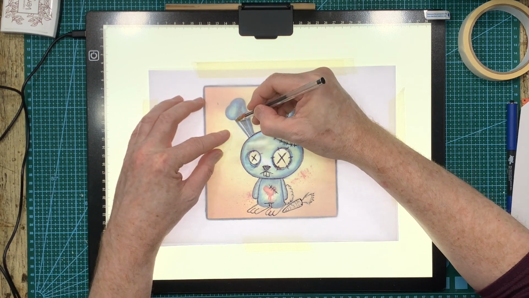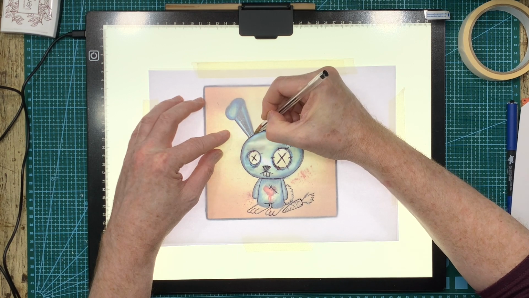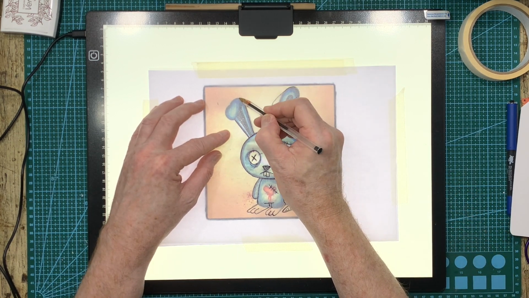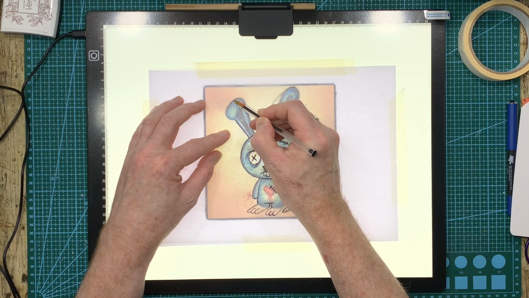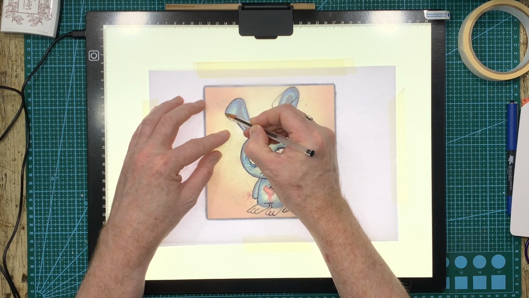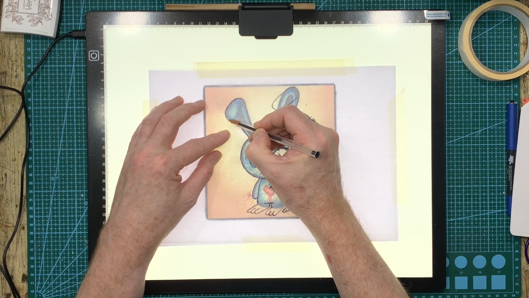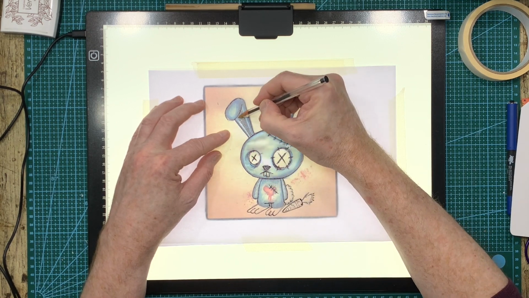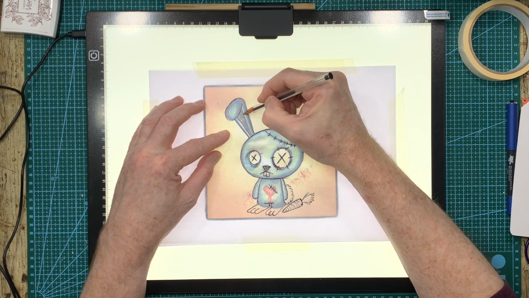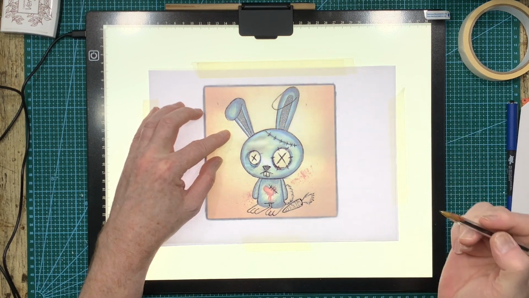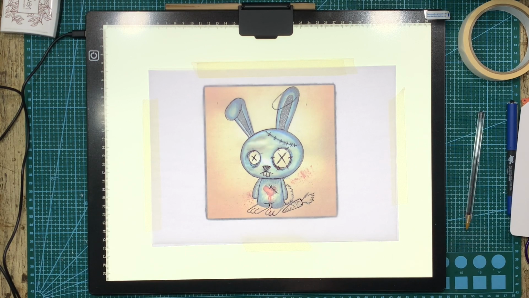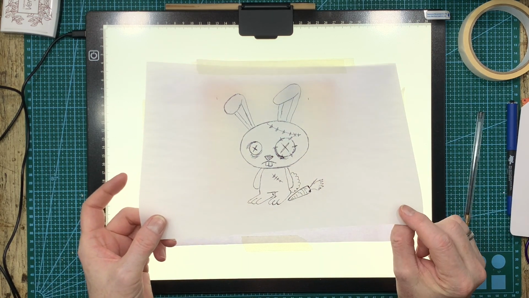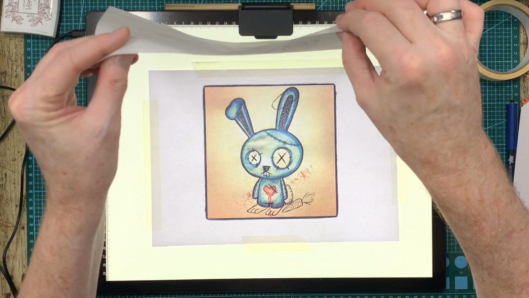And then on this side, I'm trying not to smudge it with my hand. There we go. I think those are the differences that I want.